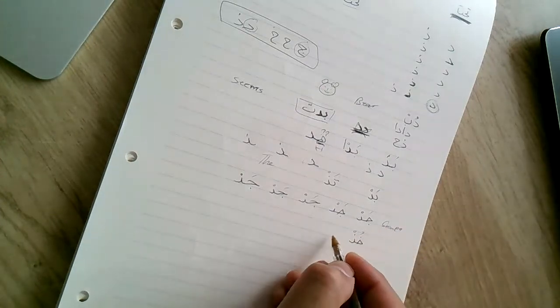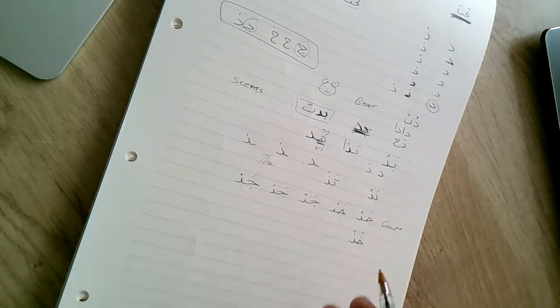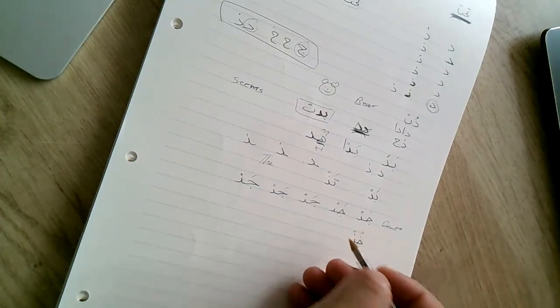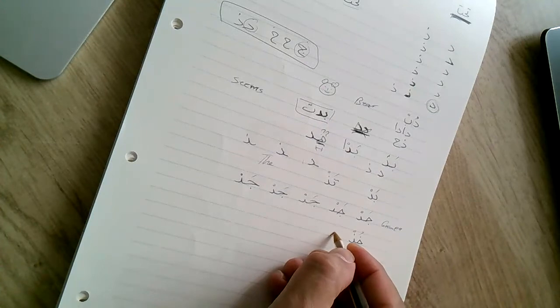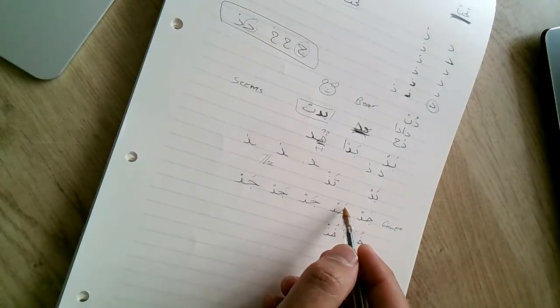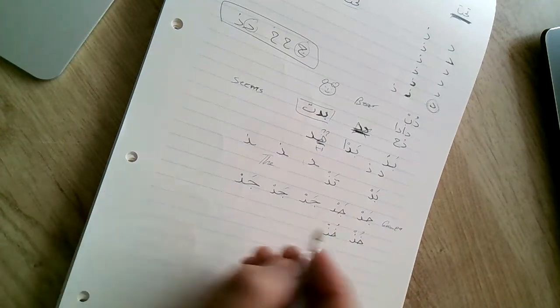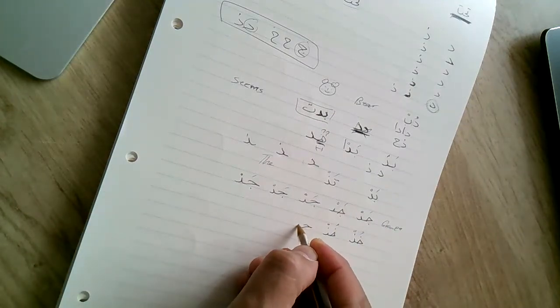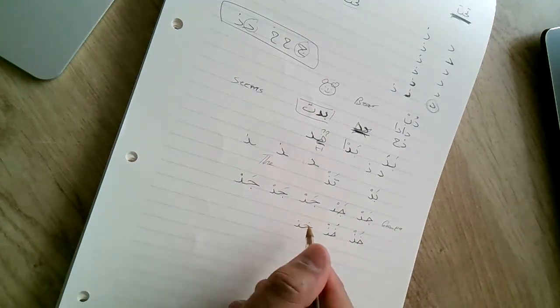Take. So Jad is a grandfather and Khudh is to take, an order. So Khudh. Dhamma, sukun. Khu, not Kha. Here Jad. Khudh.